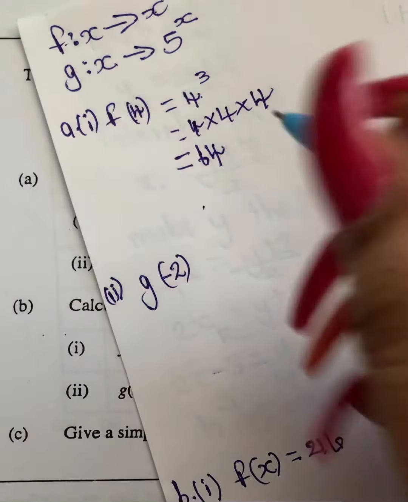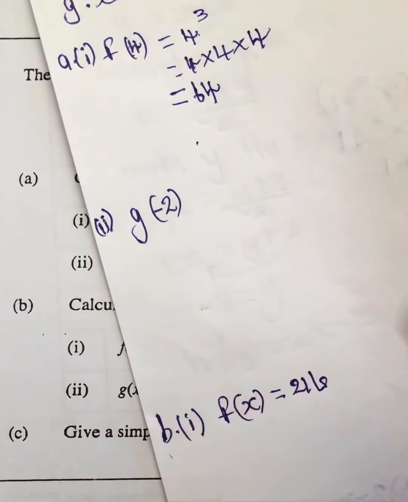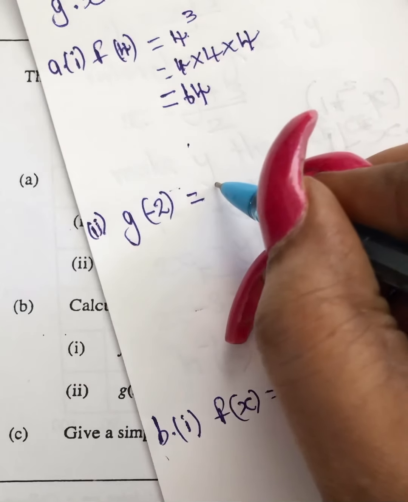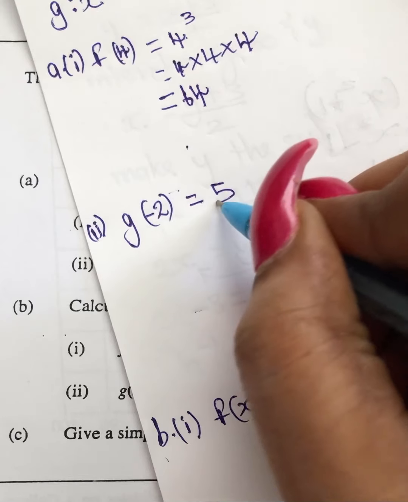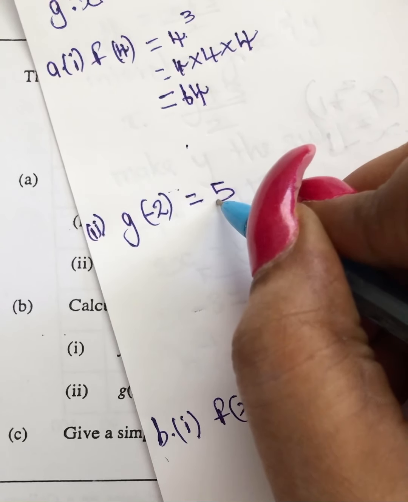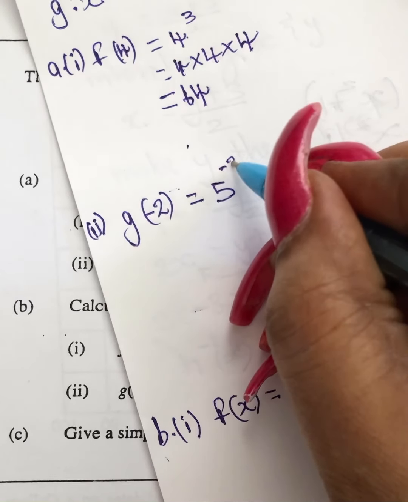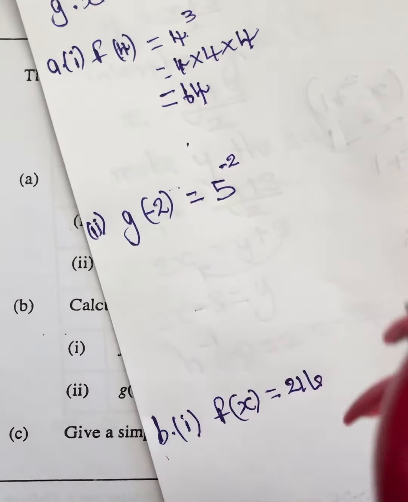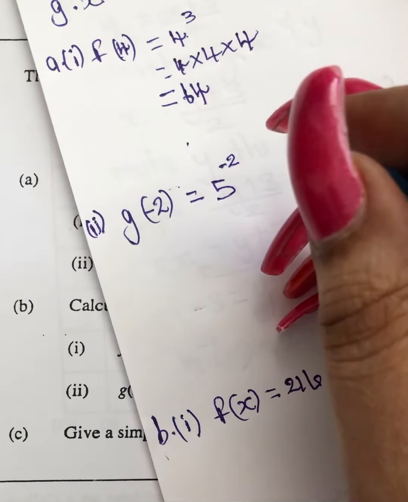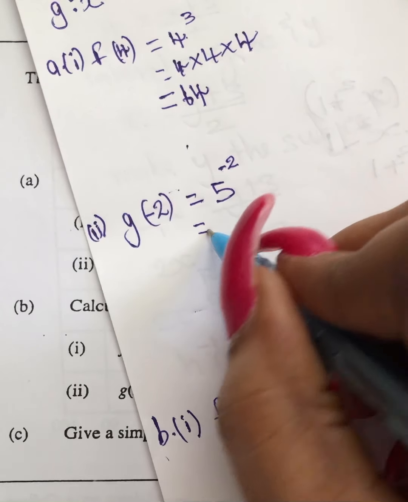And we do the exact same thing for the other one, which is g of -2. We know that g of x is 5 raised to the x power. We are now going to raise 5 to -2 because we are substituting the value we have for x. We simplify.